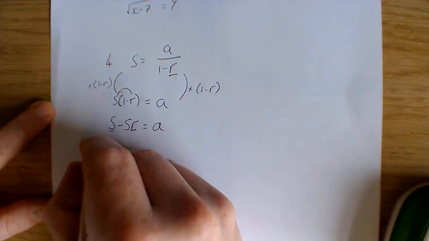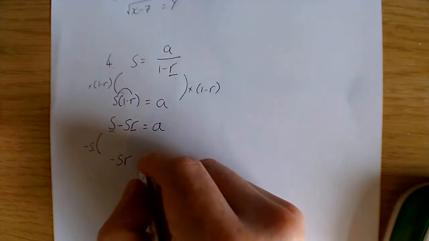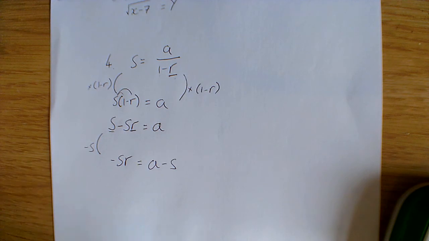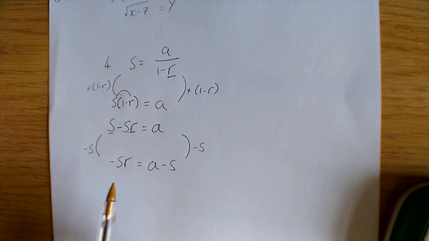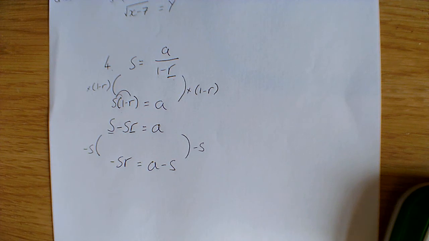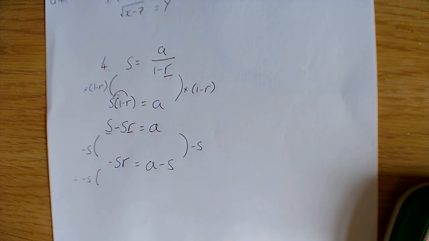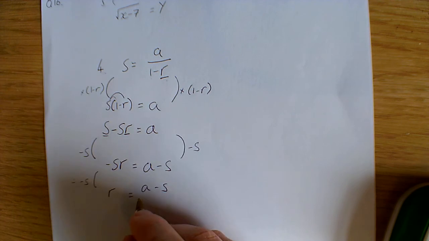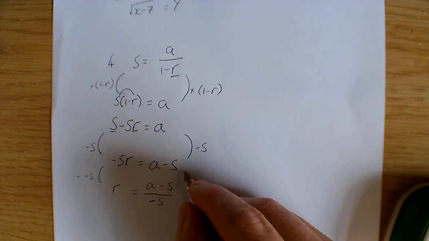So what we're going to do now is subtract s from both sides, because we're trying to get r on its own. So we've got minus sr equals a minus s, because we've taken away s from both sides. Last step, we've got minus sr, we're trying to get r on its own, so we need to divide by minus s. That just leaves us with r on that side, and on this side we've got a minus s, divided by minus s. So just leave it like that.